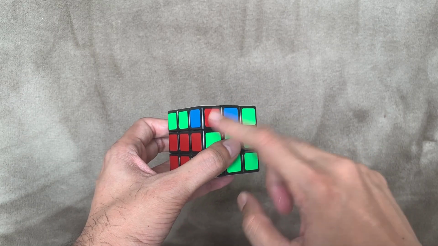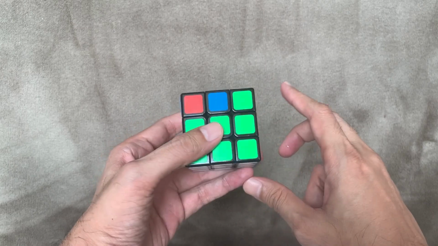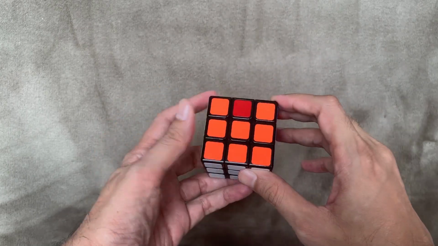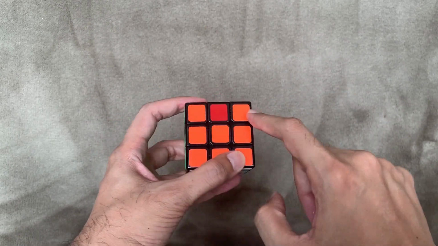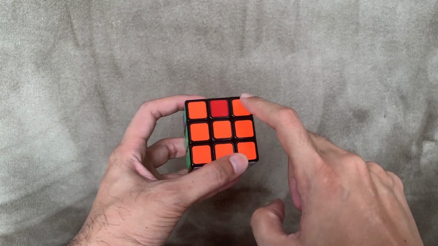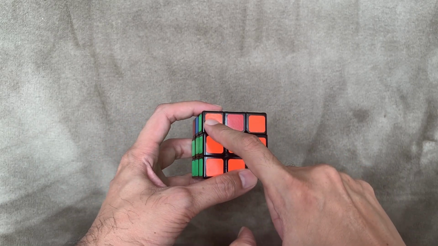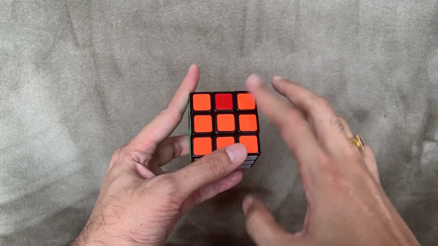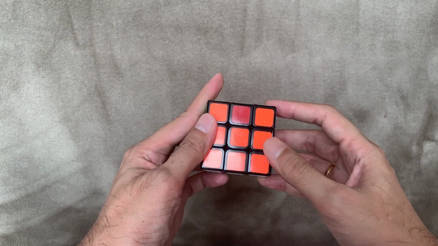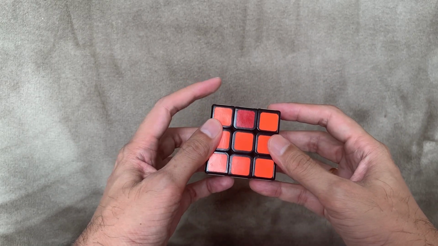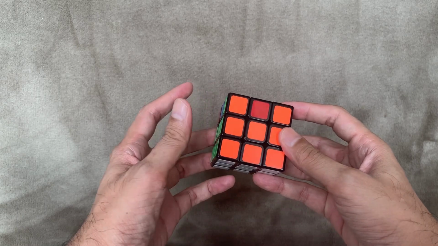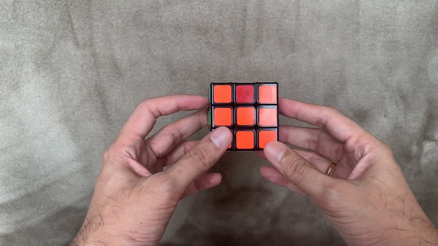The first thing you would try to find is any side which has 2 matching colors. So you have orange and orange is matching. And if that happens, then straight away you can just go to the same corner formula, the algorithm.